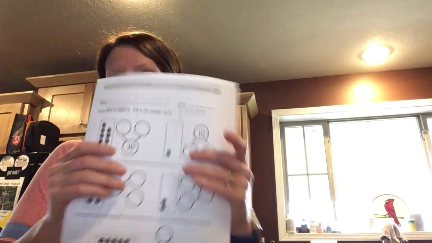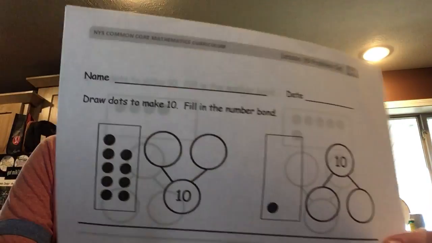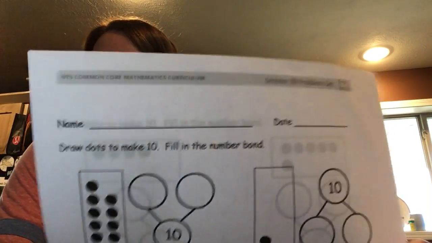So let's look at our circles. On this, you can use different colors. It doesn't matter, just as long as you are writing in pencil. Let's look at our first one. We kind of did this one already on the board.